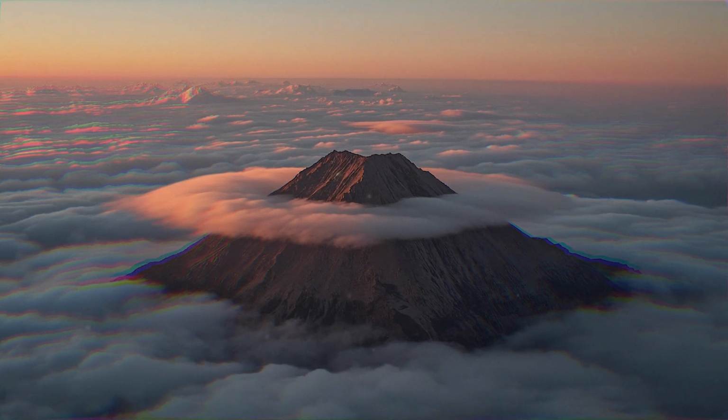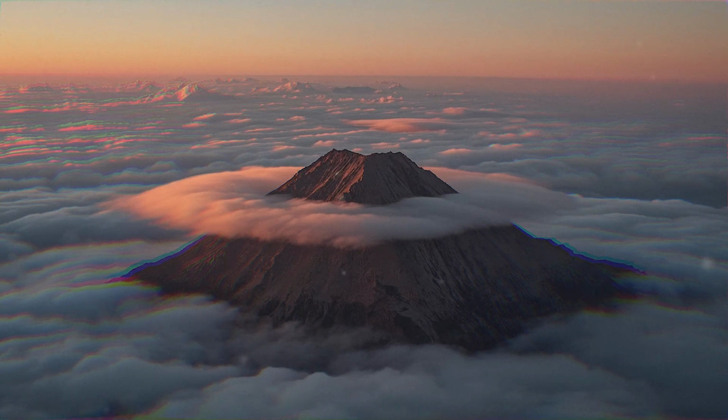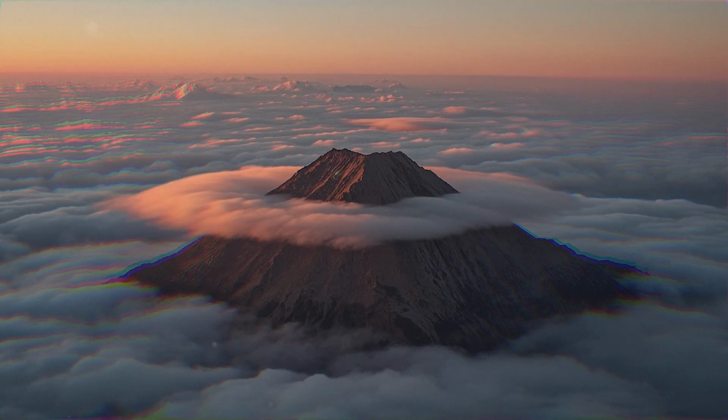Mammatus clouds are pouch-like shapes that can hang from the underside of a cloud layer. They often appear as rounded pockets, soft and uneven, with light and shadow giving them a sculpted look.